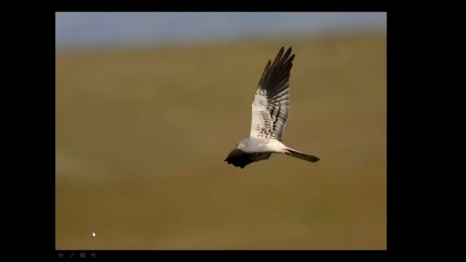Montagu's is a rare bird. In fact, I think not one pair bred in Britain this year, sadly. But we do get occasional birds breeding. There used to be colonies of Montagu's, one in Cornwall many, many years ago. But for whatever reason, the Montagu's doesn't find it very comfortable in Britain. But if you go down to Spain, you're much more likely to see it, and indeed in France as well.